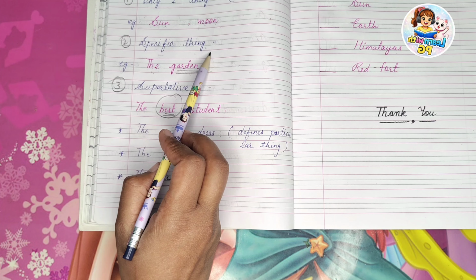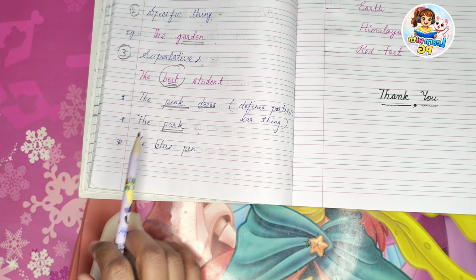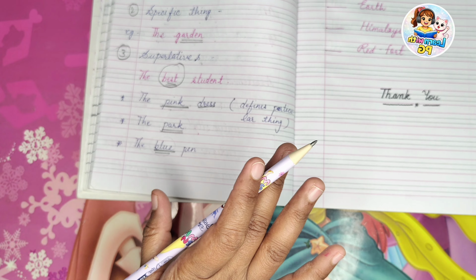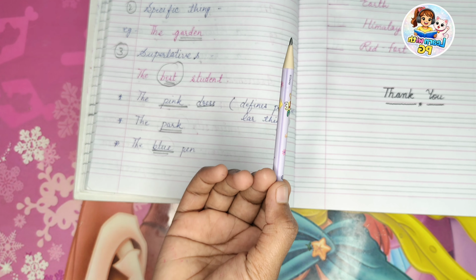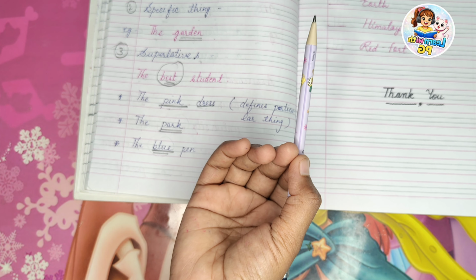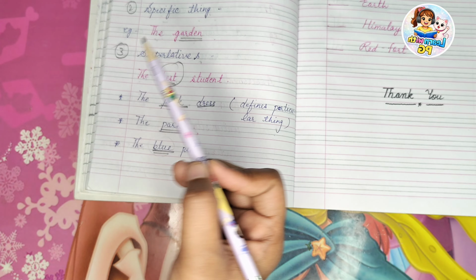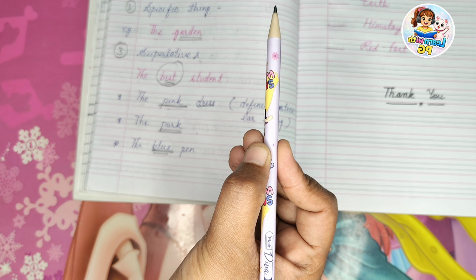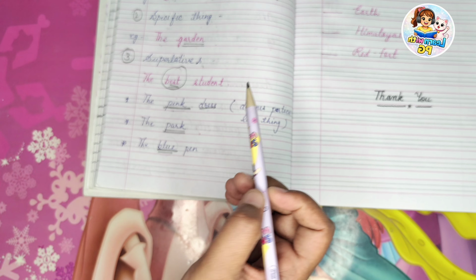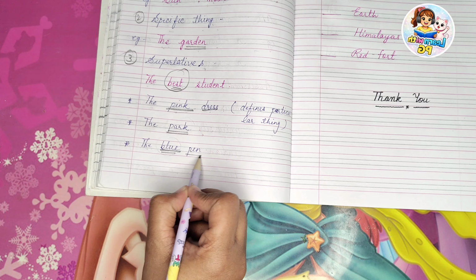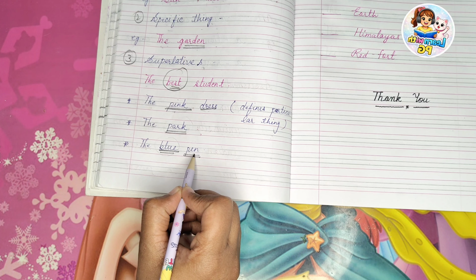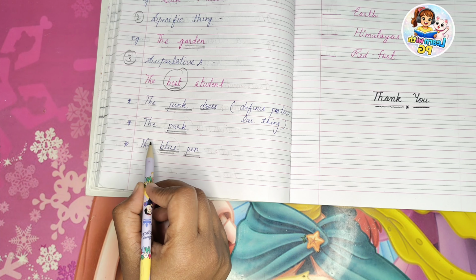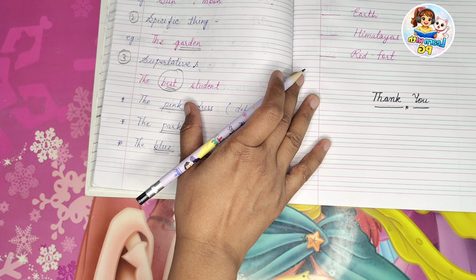For example, a specific thing I have talked about. The blue pen. We are not talking about any pen. For example, if I have a purple color pencil in my hand, we will use the purple pencil. Why? Because purple color is indicating the feature of the pencil. In the same way, here we are indicating the feature of the pen. It means this pen is of blue color. So we will use article the.